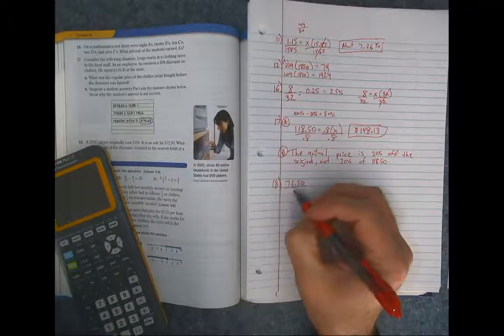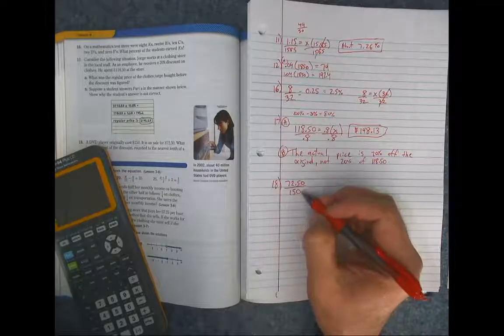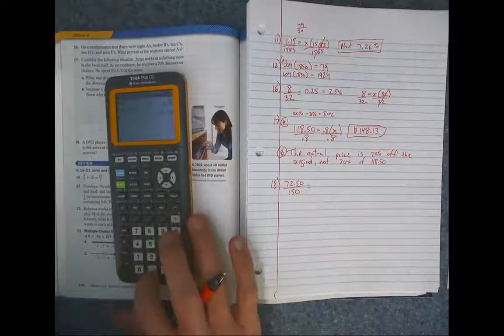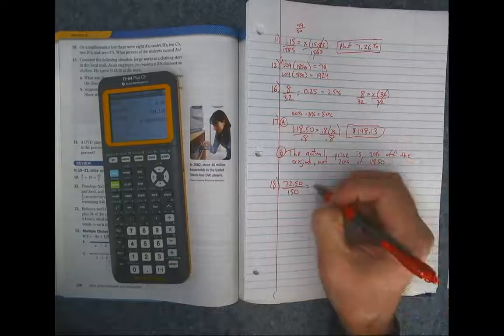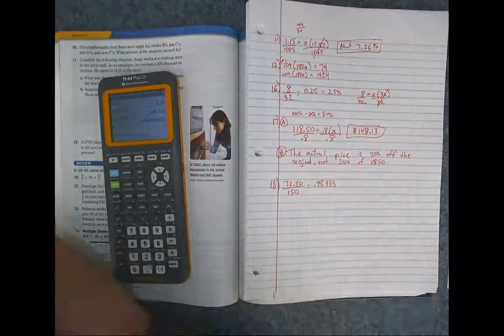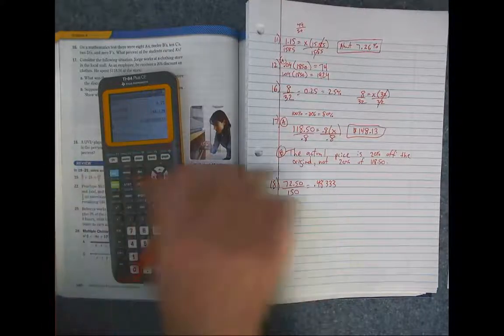So $72.50 compared to the $150. When I divide this, I find out what percent this is of the original cost. So 0.48 and then a bunch of threes. So about 48%. But that's not the discount. The discount wasn't 48%. You paid 48%.